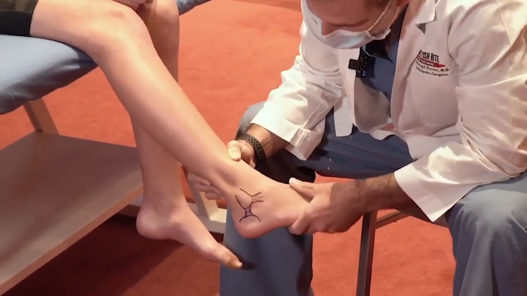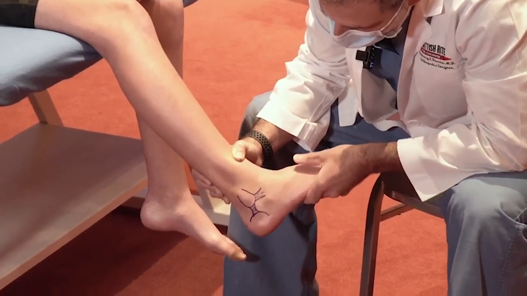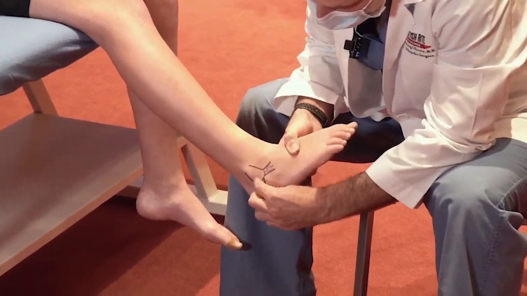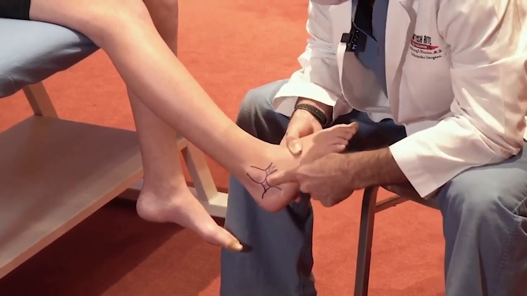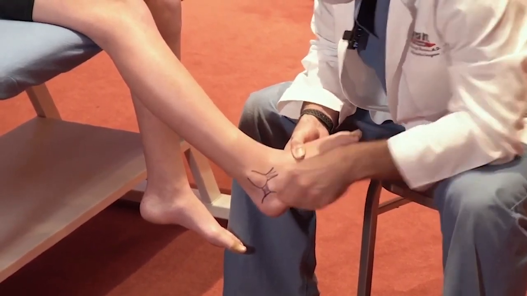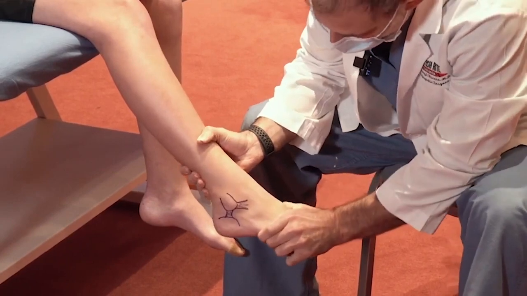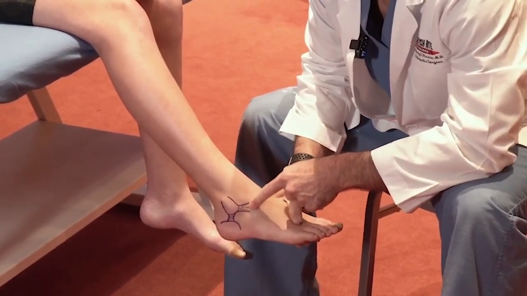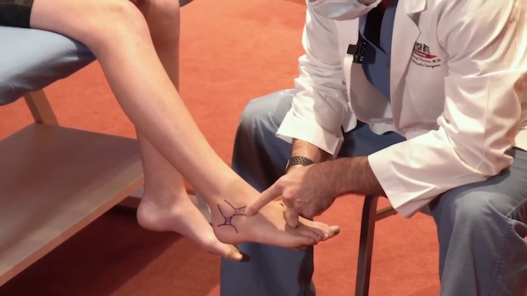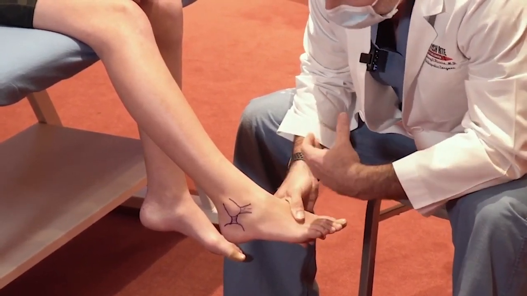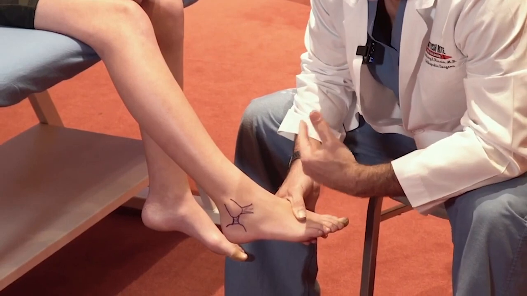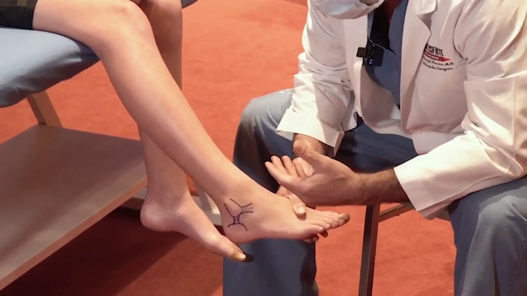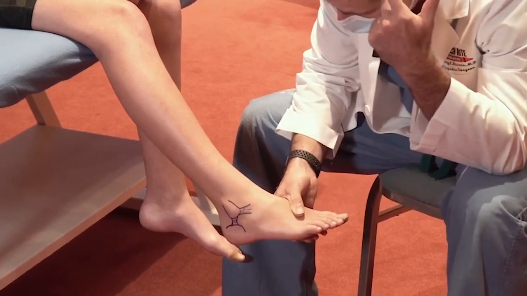Based on the anatomy, we can see that if I dorsiflex or pick Taylor's ankle up, I'm placing the calcaneofibular ligament on maximal stretch. If I plantar flex her ankle and pull it down, I'm placing the anterior talofibular ligament on maximal stretch. So in order to test for instability, we need to individually assess the function of both of these ligaments by what's called an anterior drawer test.